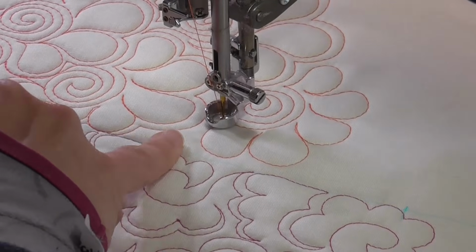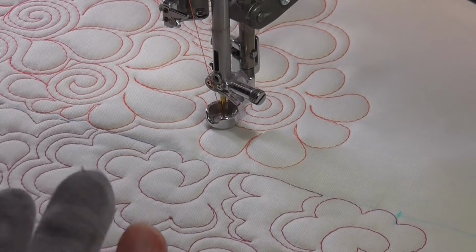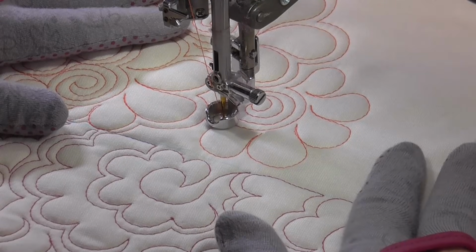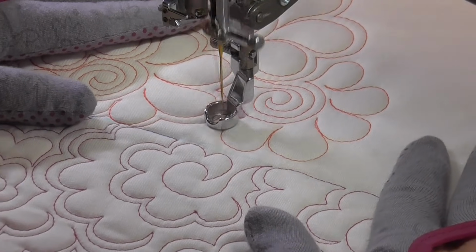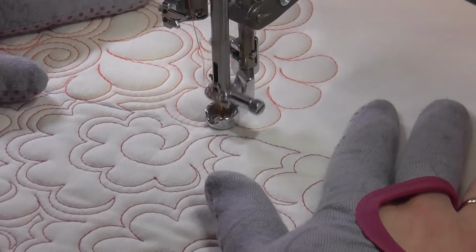Now here we have some odd spaces. This kind of design will always give you some odd spaces. So to fill them, just feel free and use echo lines if they are small.